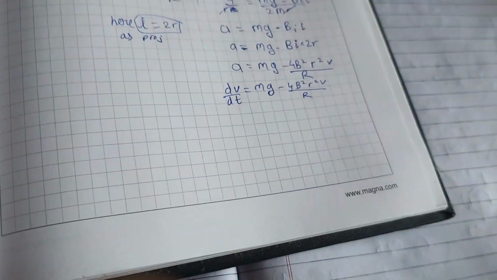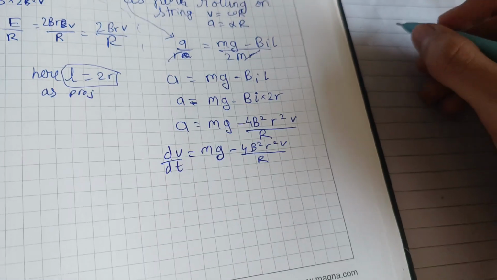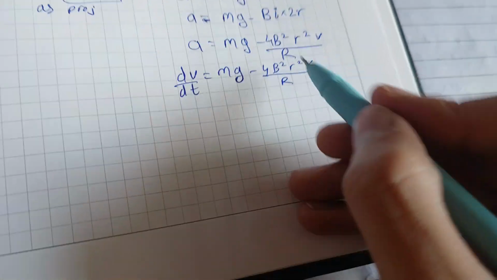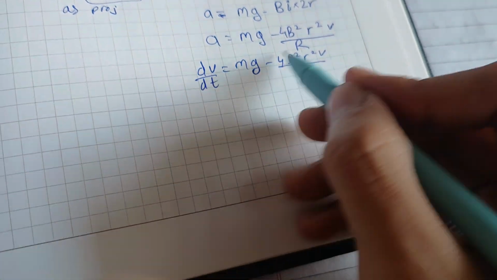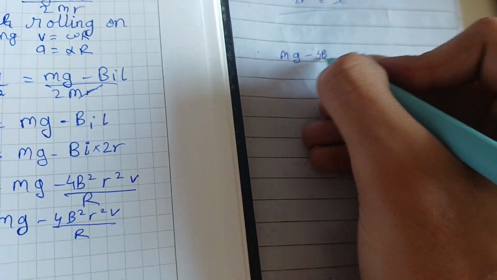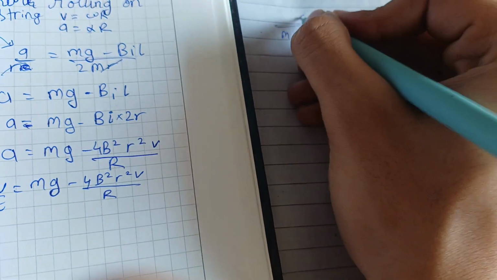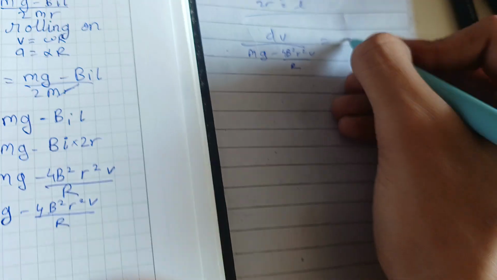This will be a bit complicated, but if we solve this differential equation, we would get something like this. Let's take it in the denominator, this whole term there and dt there. So mg minus 4b square r square v by r dv, and that's equal to dt.